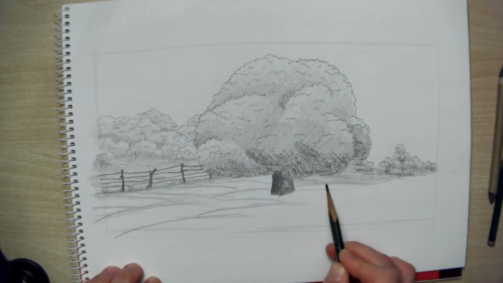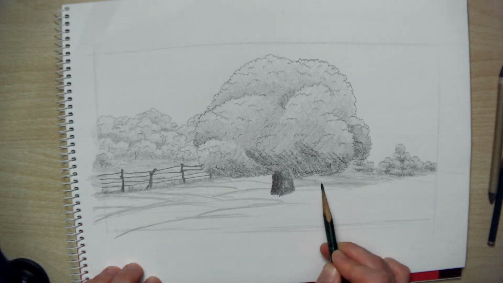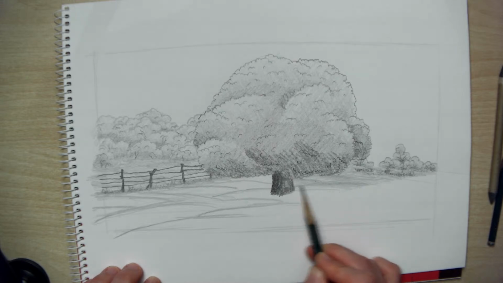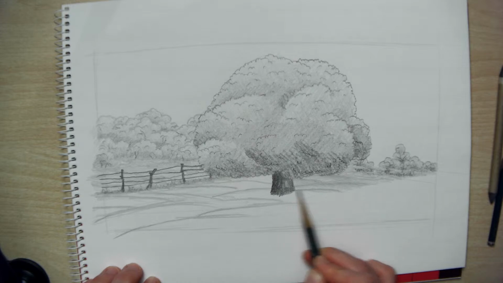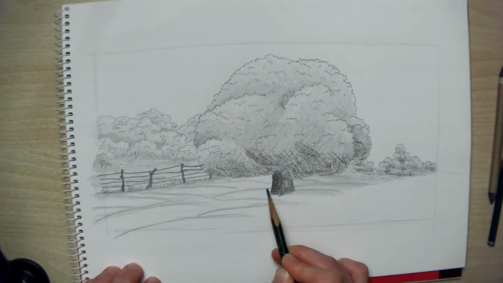So I'll make those lines that I made a little darker, and I'm extending them down to the next line. And I'll make sure I'll go lighter as I go down towards the next line.